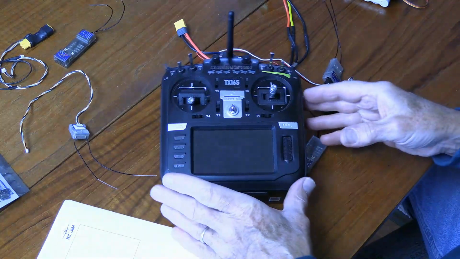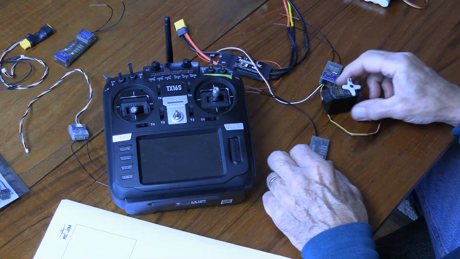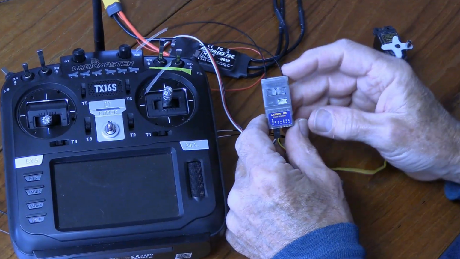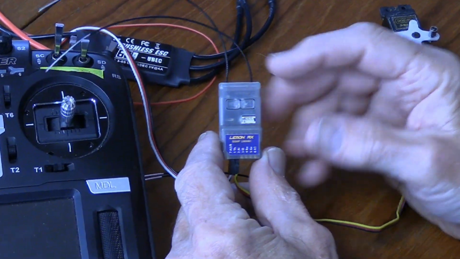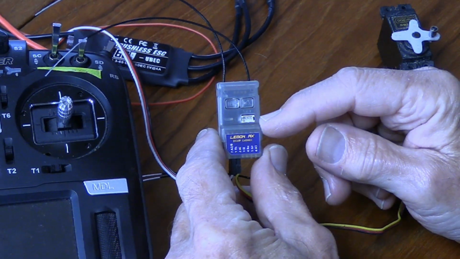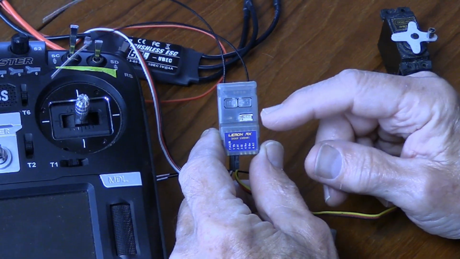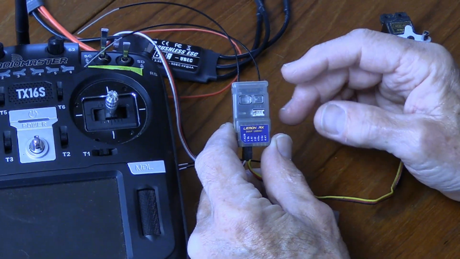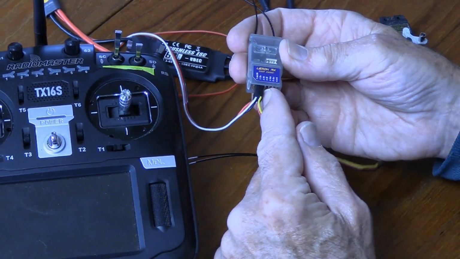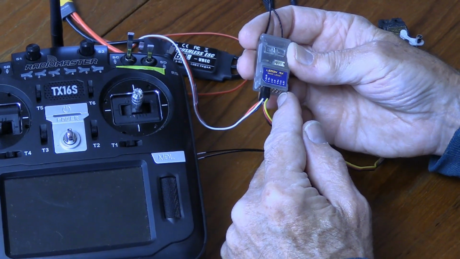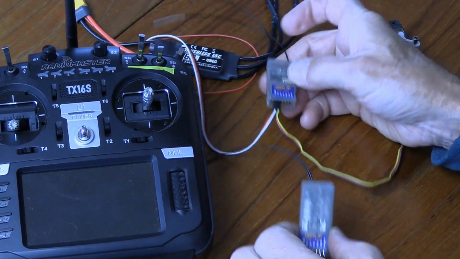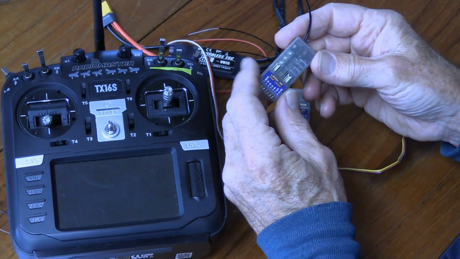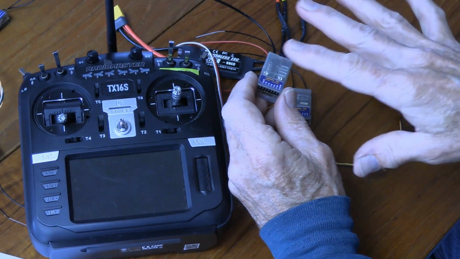Now let's think about some of the different types of receivers that you might have. This is just a basic 7-channel receiver. It's got the ability to add the satellite receiver to it to give you 2 extra antennas. And it's got the PWM outputs out here. You can get the same thing with stabilization. And with stabilization, it stabilizes on all three axes.